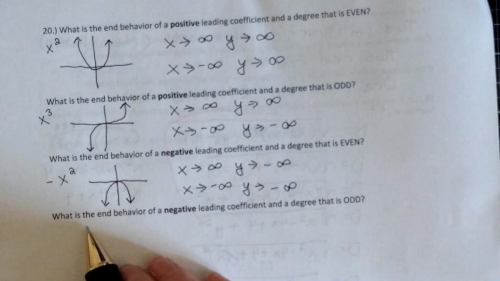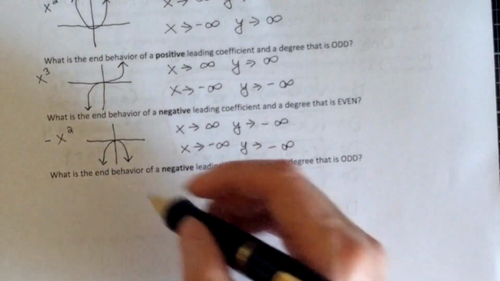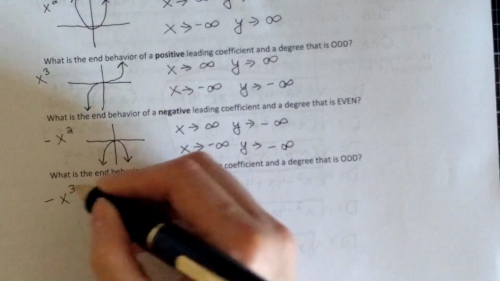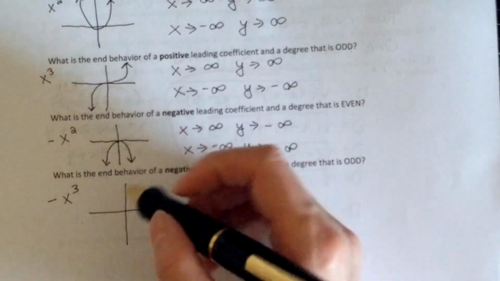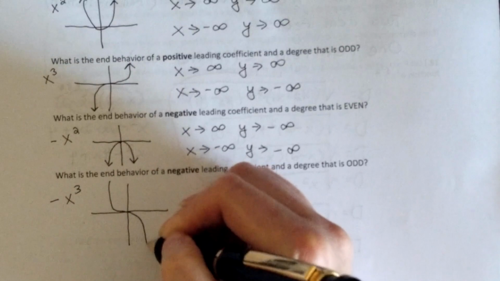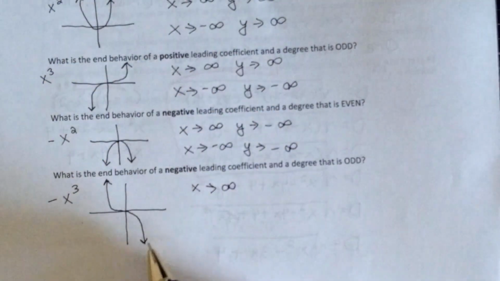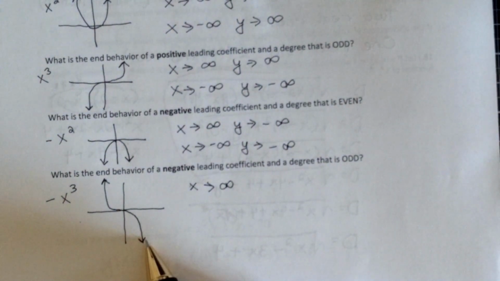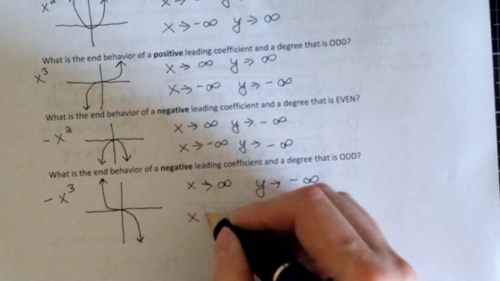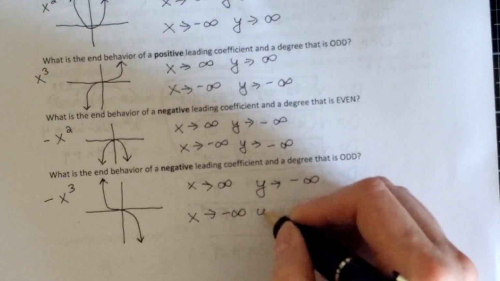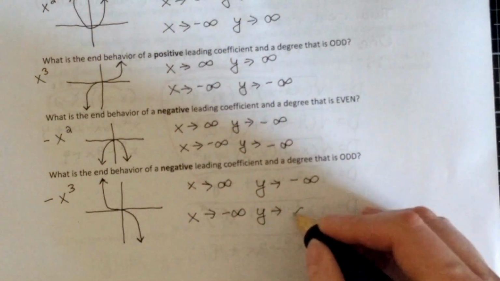All right, and the last one, what is the end behavior of a negative leading coefficient and a degree that is odd? So negative x to the third. So your graph flips from being 1 to 3 to 2 to 4. Okay, so as x goes to infinity, that's the arrow on the right. It's pointing down, so y goes to negative infinity. As x goes to negative infinity, y goes to, that's the arrow on the left. It's pointing up, positive infinity.